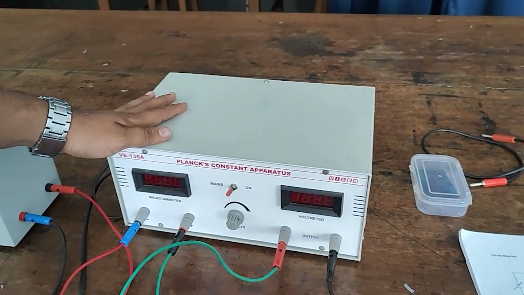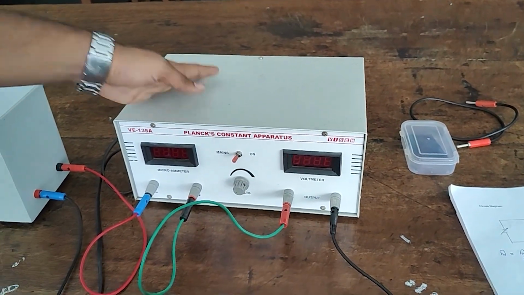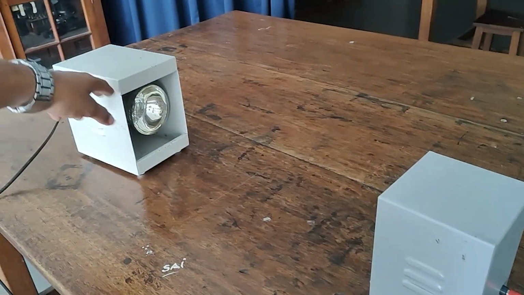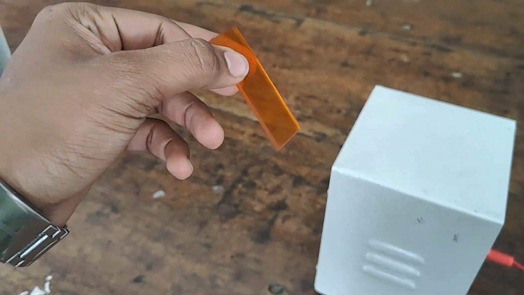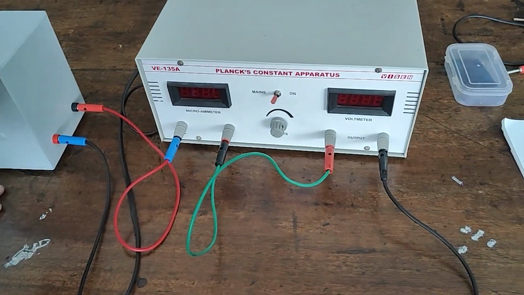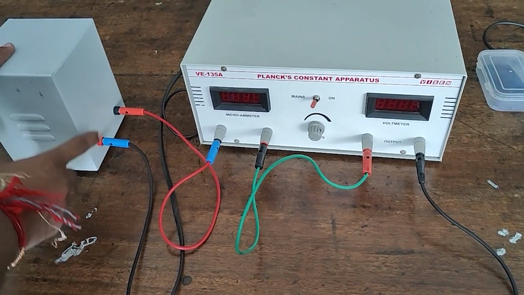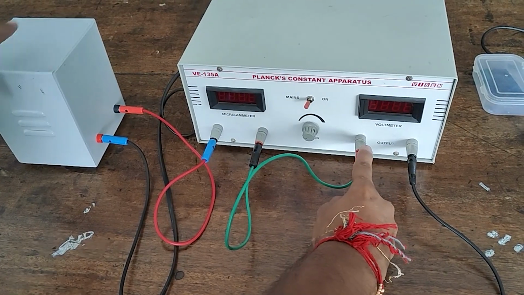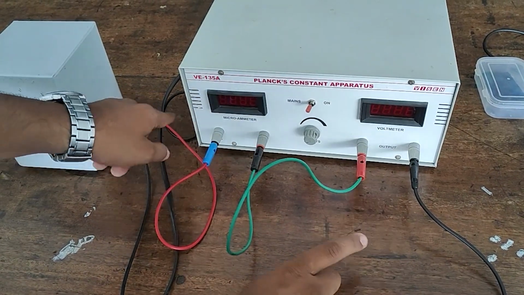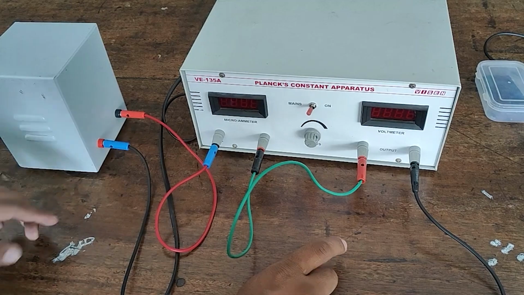So this is the voltmeter ammeter. This is the photocell and that's the source of the light. These things are the filters which we'll be using to determine the values. So the connections are simple. Basically you connect the positive of this photocell to negative of the voltmeter, and then positive of the voltmeter to positive of the ammeter, and the remaining terminals you connect directly.